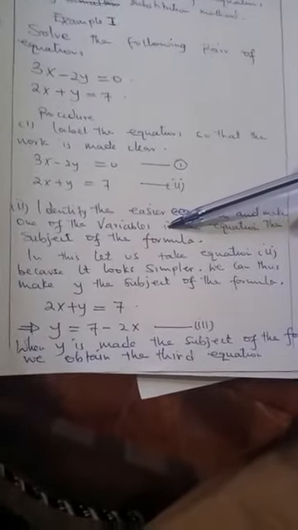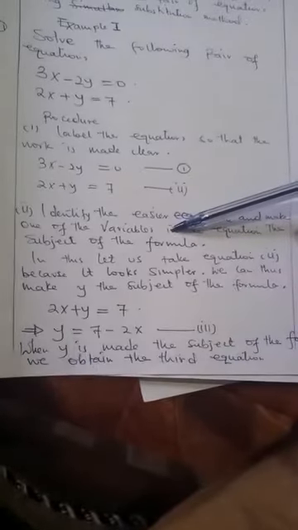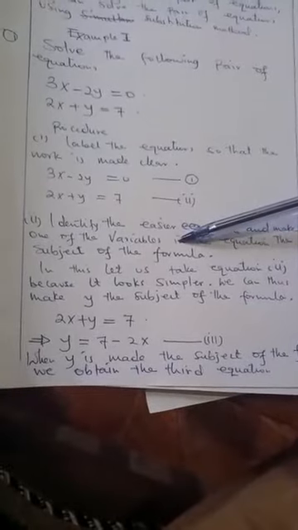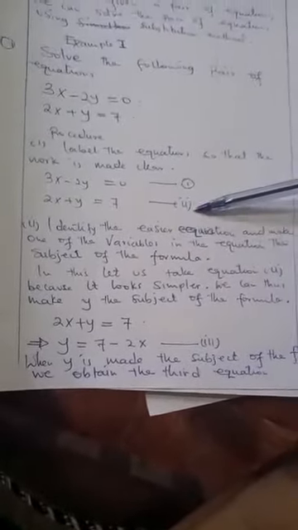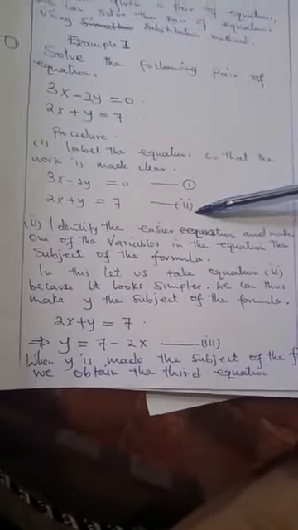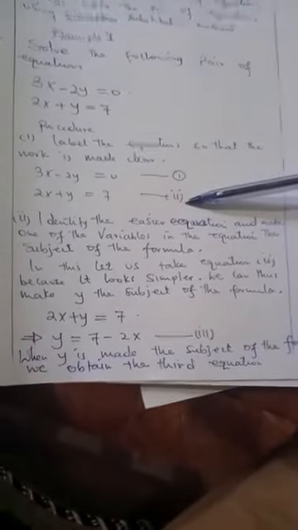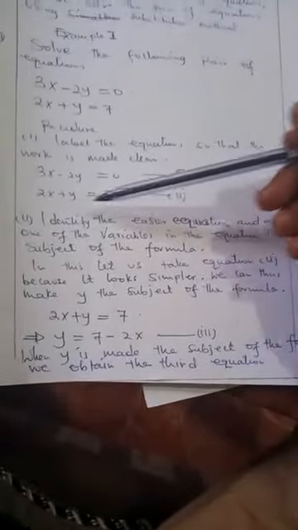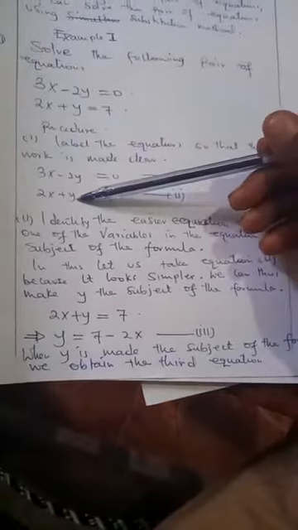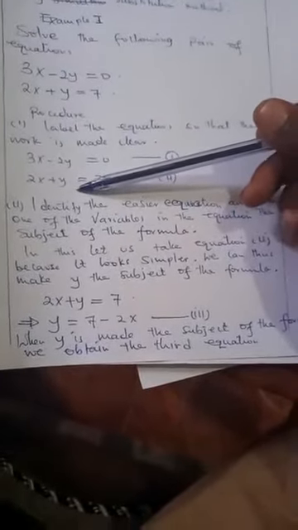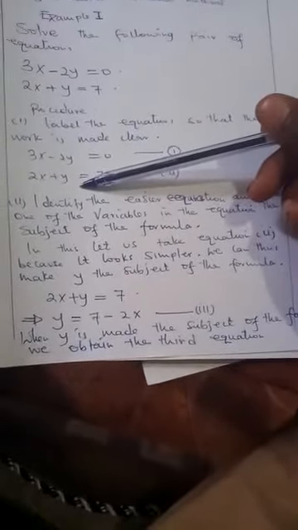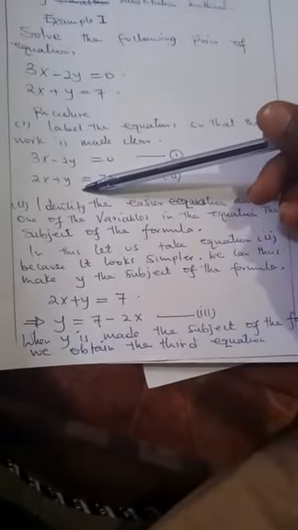When I talk of variables, you should understand that it is the unknown in the equation. In equation 2, you can see x and y are unknown. From x and y, it is easier to make y the subject of the formula. We previously looked at the subject of the formula, so it should be easier for you.